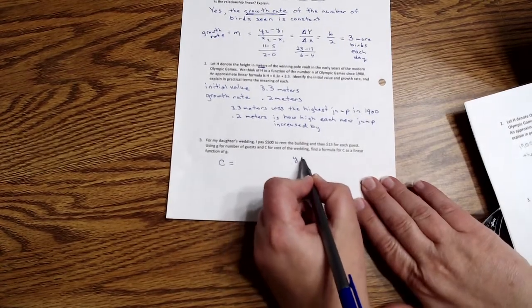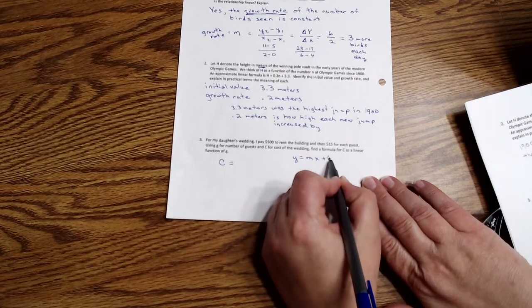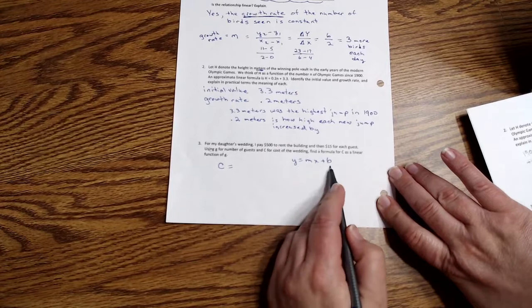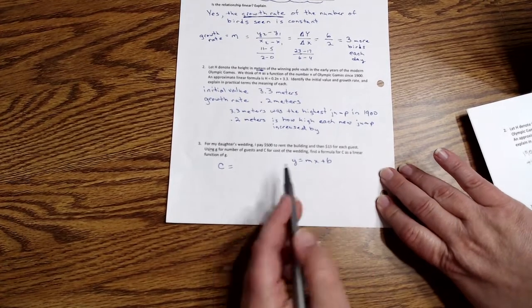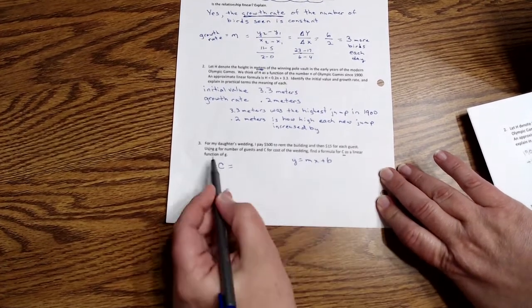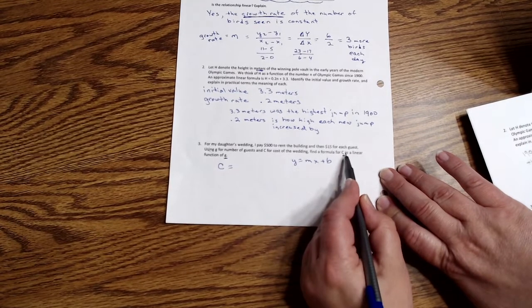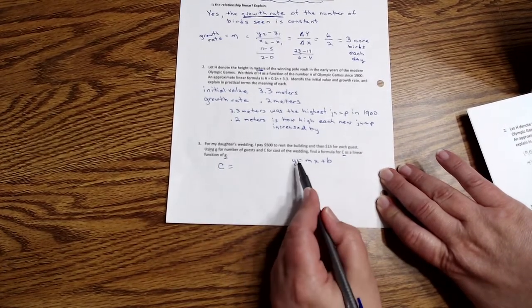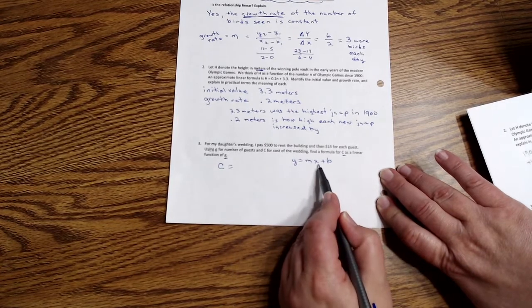All right, so y equals mx plus b. That's what we're using. It's a linear function, a linear equation. Now the only thing is they're telling us to use C and G. C is a function of G. This written right here is y as a function of x.